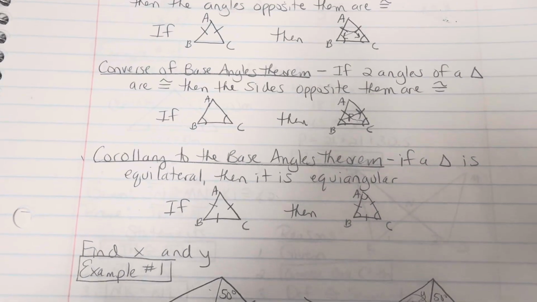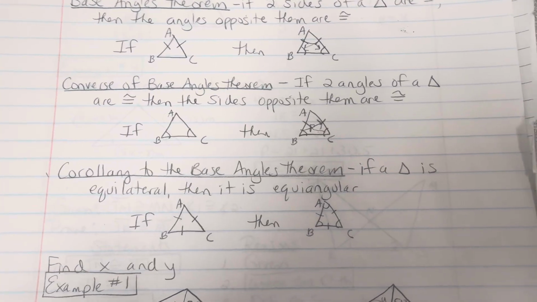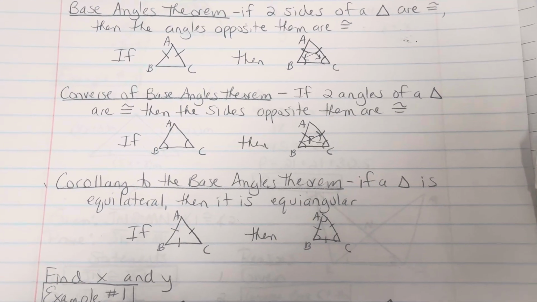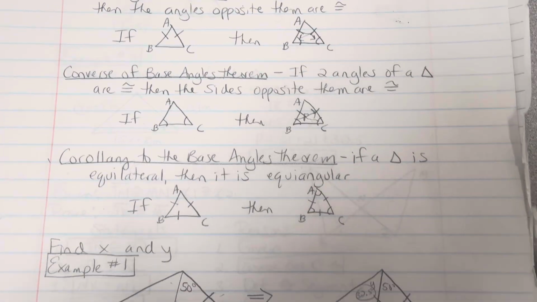Corollary to the base angles theorem, it says that if a triangle is equilateral, then it's equiangular. So that means if all the sides are the same, all the angles have to be the same.